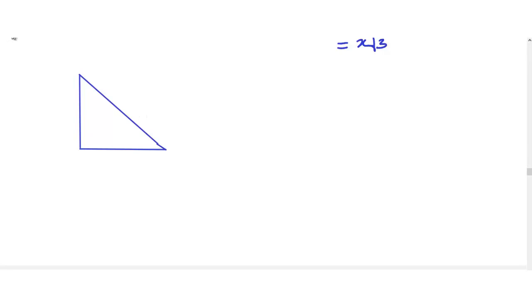In this triangle here, we're given that this is 60 degrees. We're given that this is y, we're given that this is x, and we're given that this is 3. For me to be able to solve this, obviously if this is 60 and this is 90, this definitely will be 30 degrees.